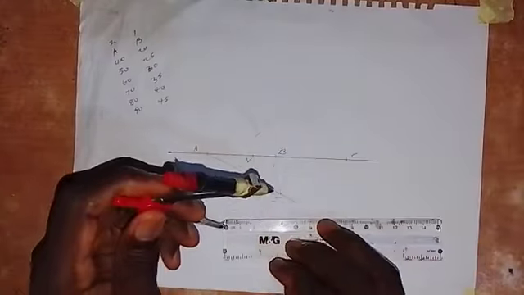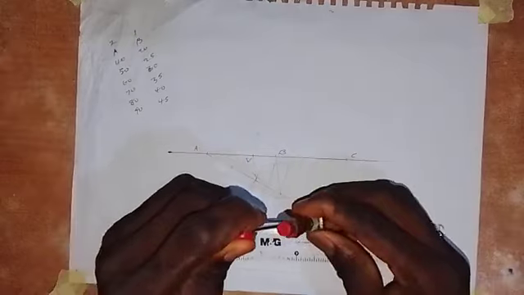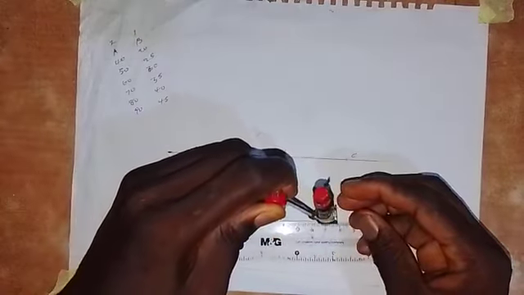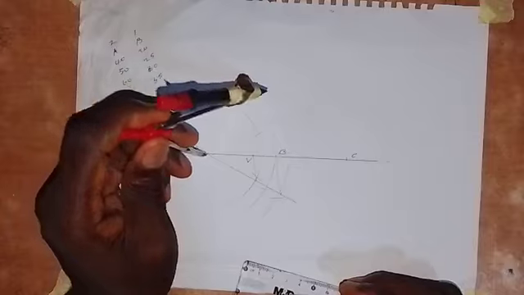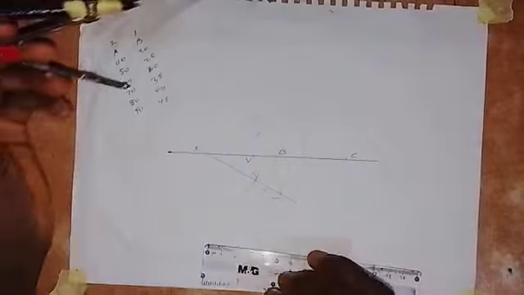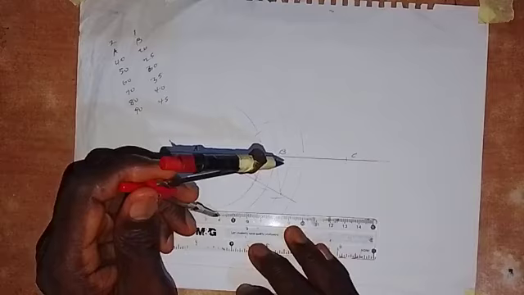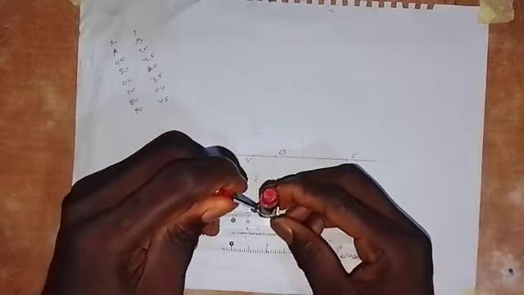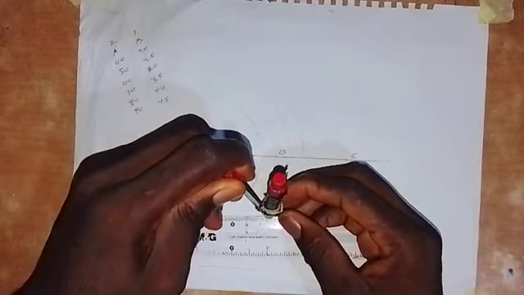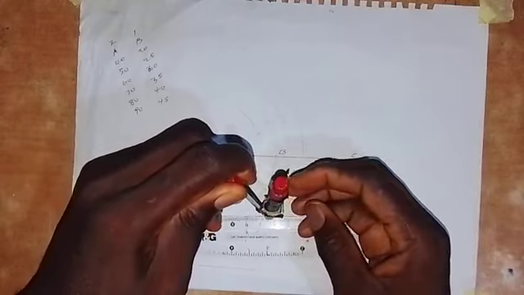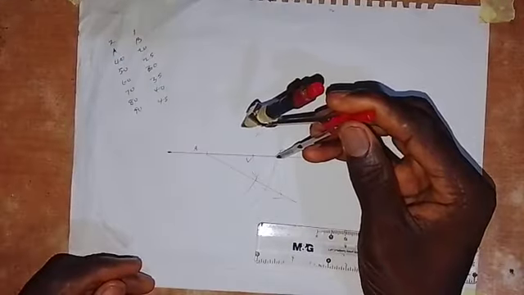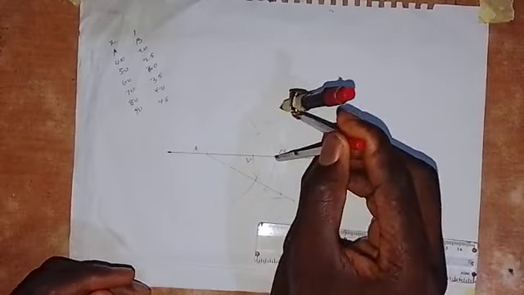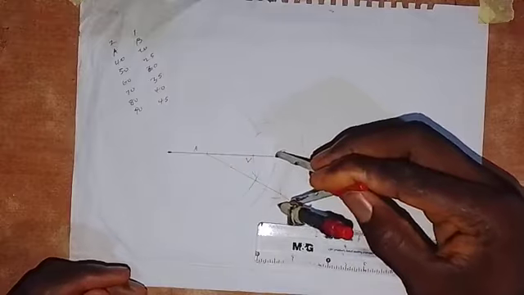Okay, so next we have 70. We take 70 millimeters from A. We put the pinpoint here at A, and then we draw an arc up, and we also draw it down. For B, we have 35 millimeters. So this is 35 millimeters here. Putting the pinpoint here at B, we draw an arc up here and also down here.